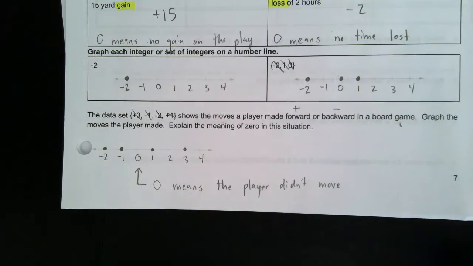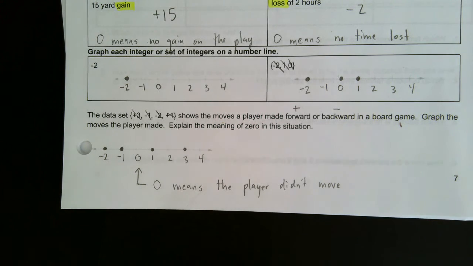All right. So again, we thought about different situations and whether or not we could use a negative or positive integer. We also thought about what 0 would mean in certain situations, because zero, in situations like this, doesn't necessarily mean you have nothing or you're starting from the beginning. It might mean something different. And we also took a little bit of time to graph.